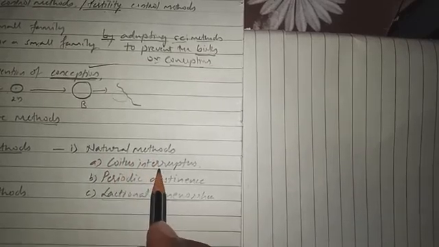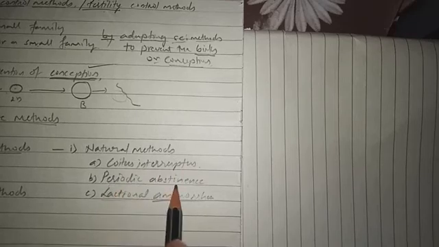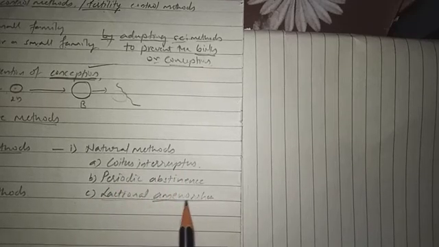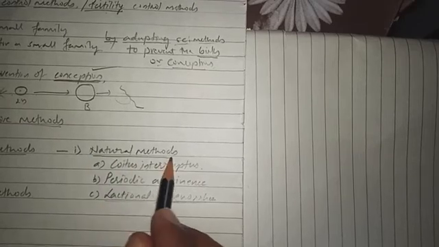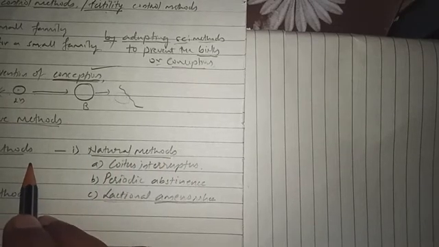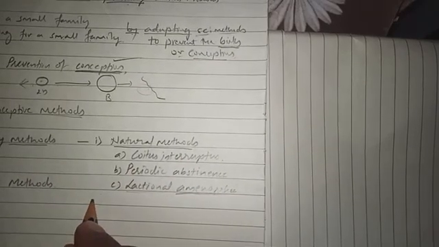First one, coitus interruptus, periodic abstinence, and lactational amenorrhea. These are the 3 types we observed in the natural methods of contraception, which are also temporary, right? So next, the next temporary method is barrier methods.